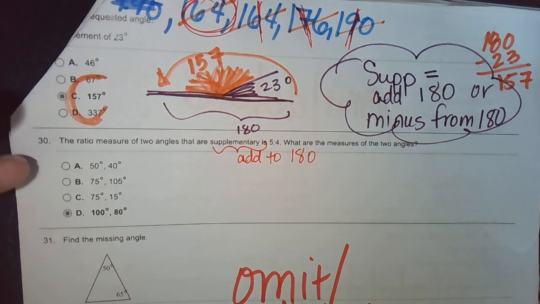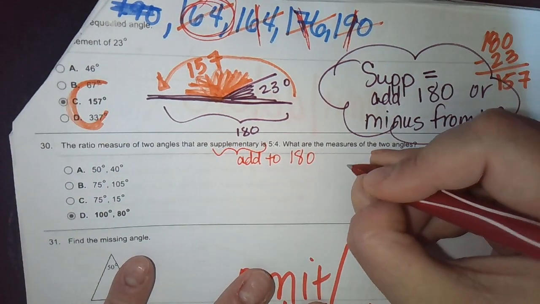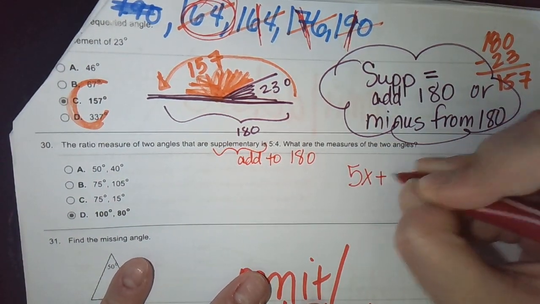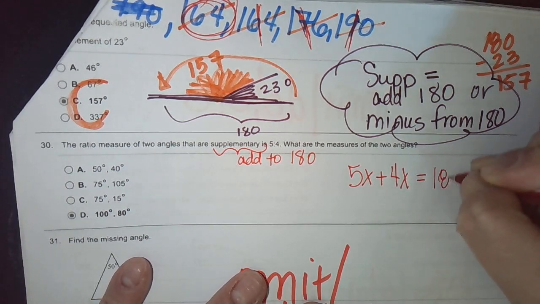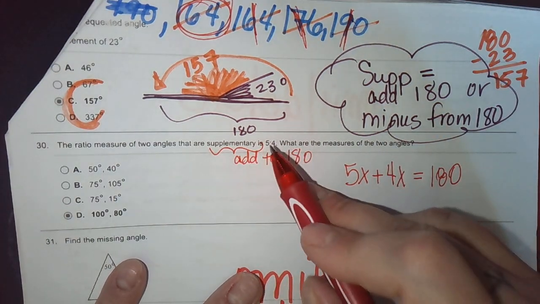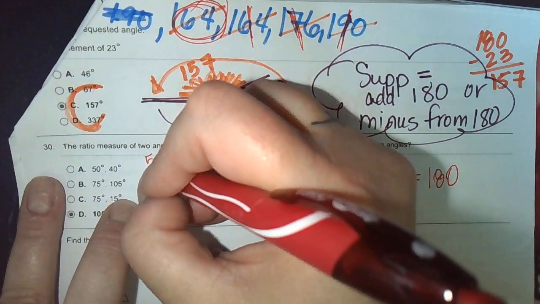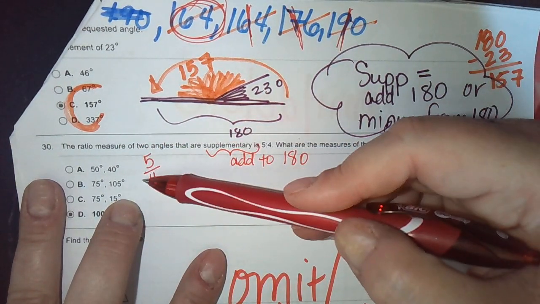We could do a proportion, or we could just try and say, 5 of something plus 4 of something equals 180 degrees. Because a ratio is another way of saying fraction. So this 5 to 4 means 5 over 4.